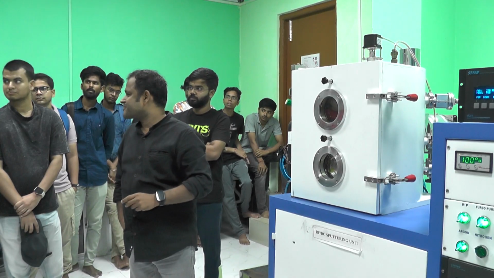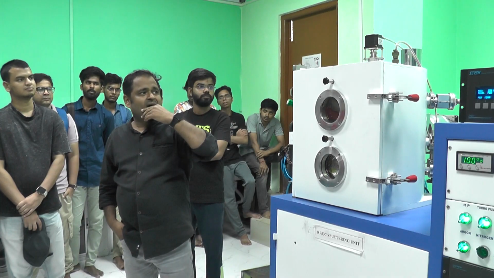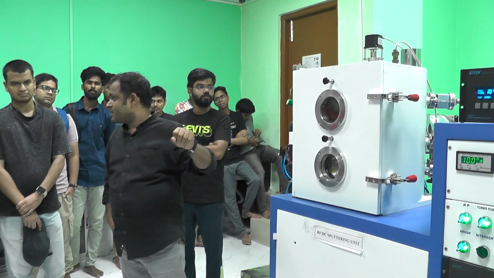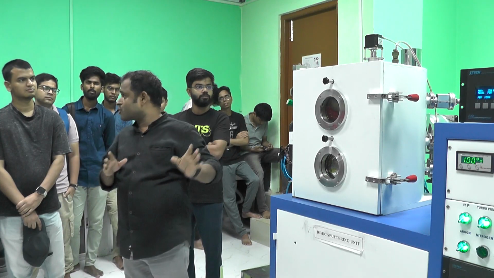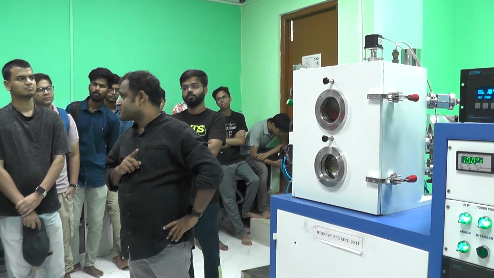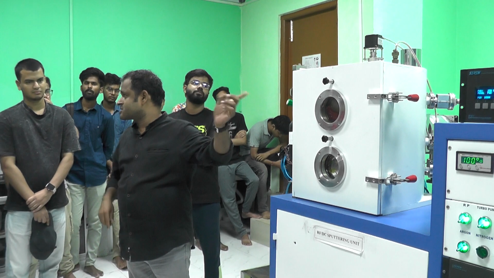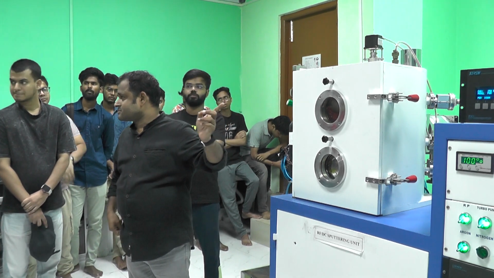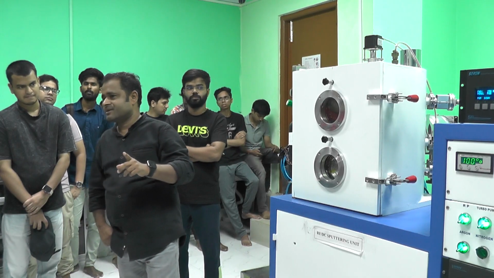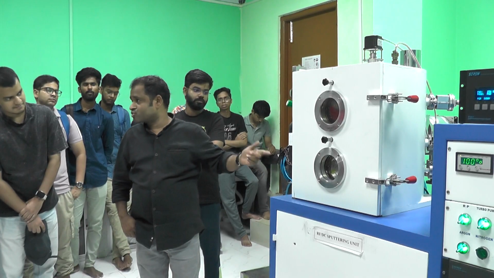Can you control the rotation rate here? Actually, this is the standard rotation, 20 RPM. So here we have 20 RPM. We cannot increase it. That is fixed.